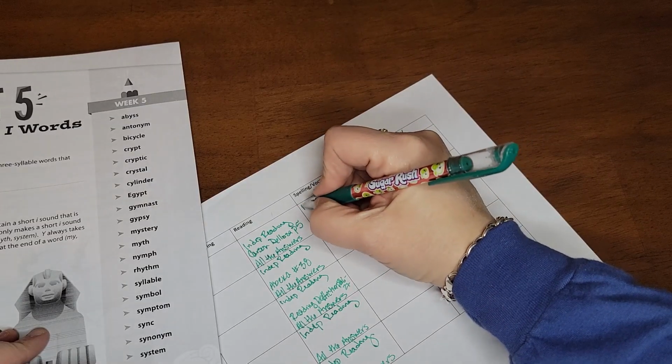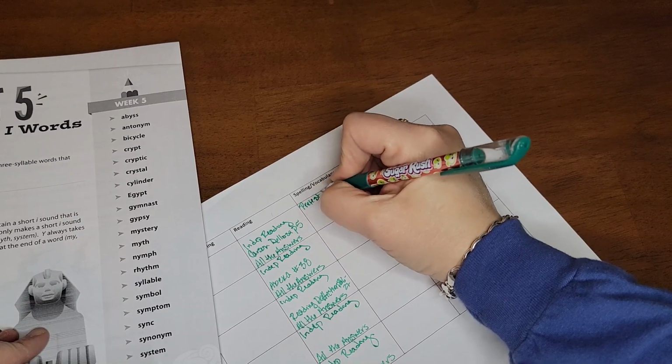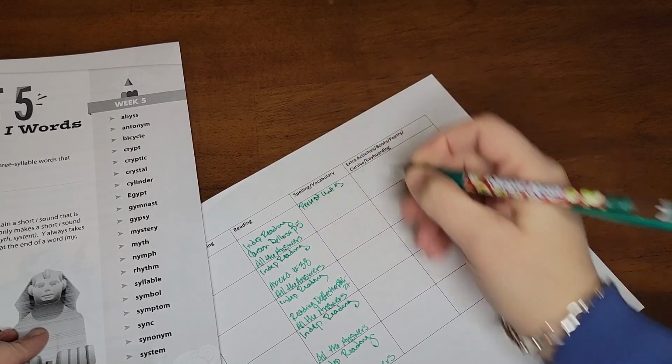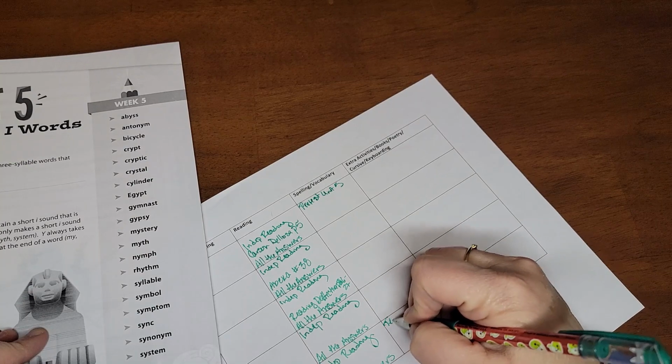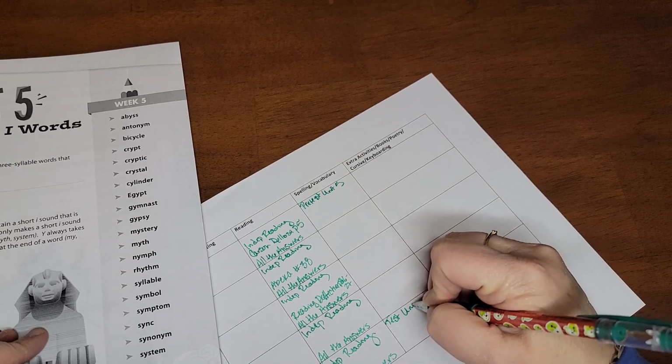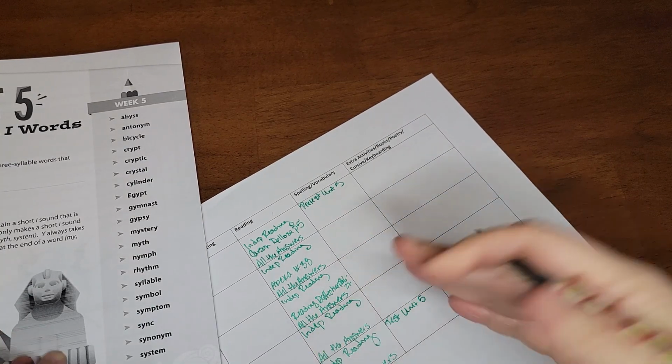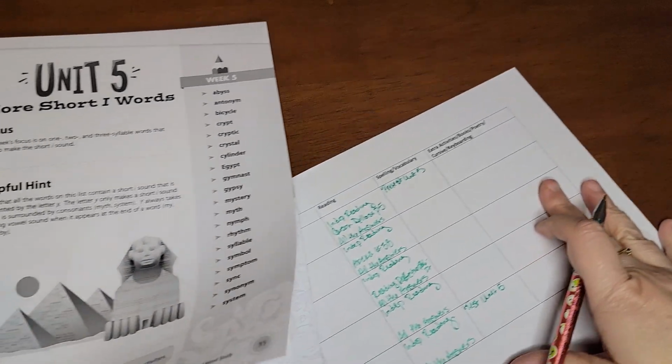Monday we will do the pre-test for Unit 5, and then on Friday she's going to have the test for any words that she still needs to do, and then each day she has to just do the 1 page in the workbook.